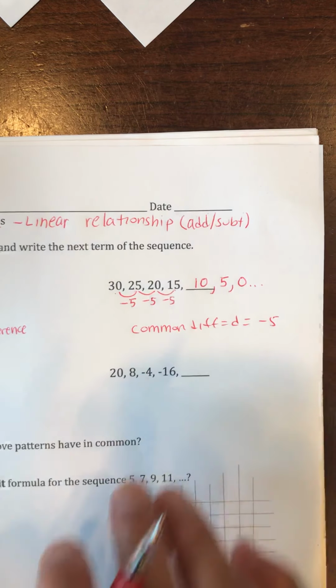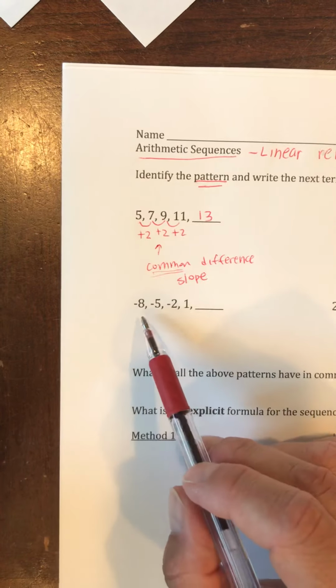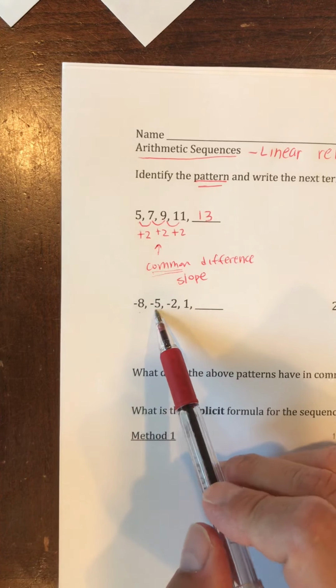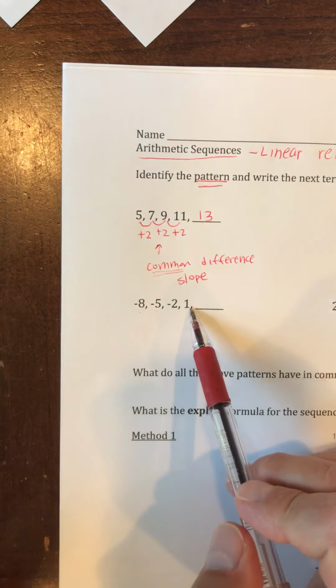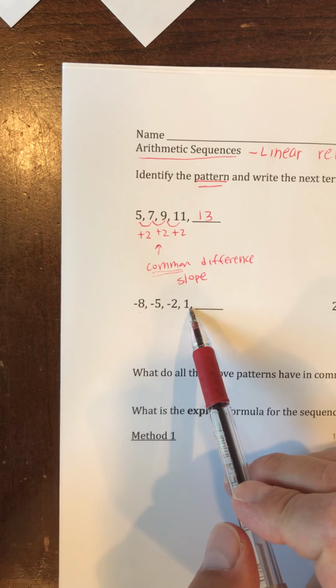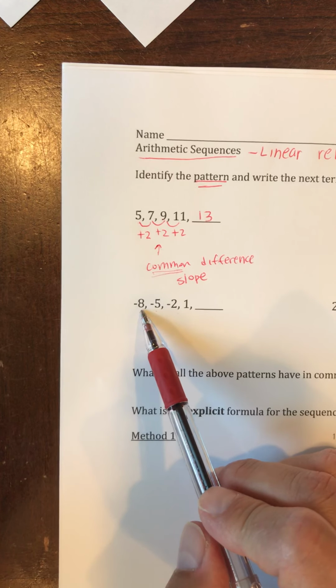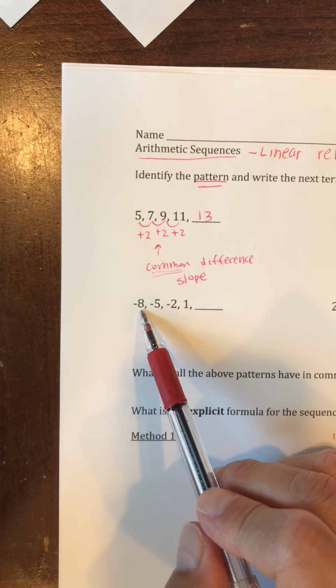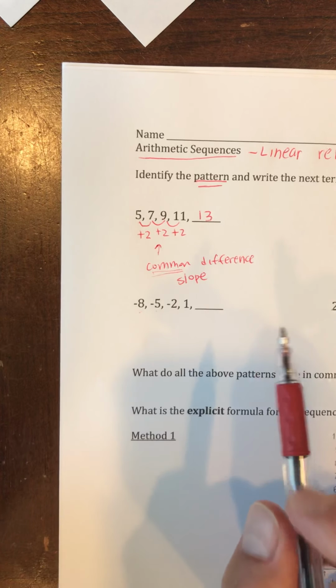Take a moment, see if you can figure out the common difference in this next one. It goes from -8 to -5 to -2 to 1. Keep in mind, the more negative you are, the smaller the number. So when it goes from -8 to -5, it's actually increasing.